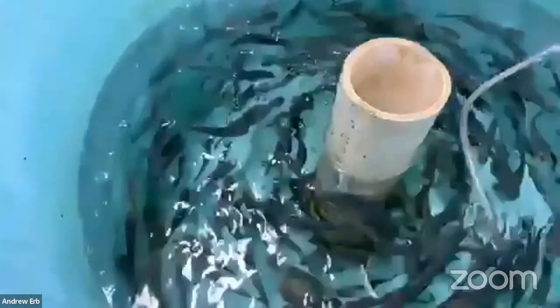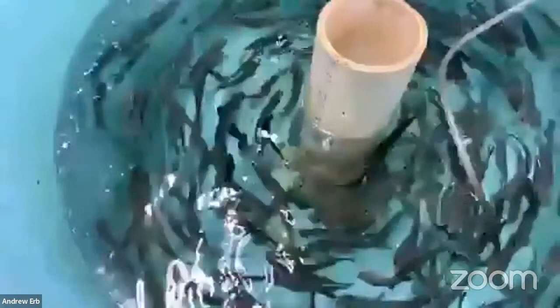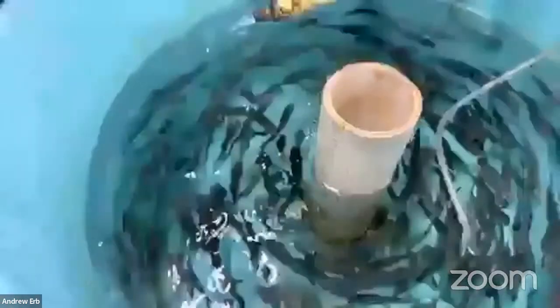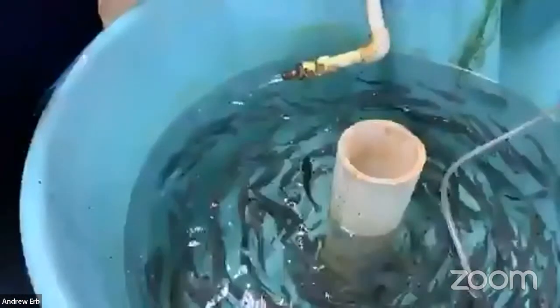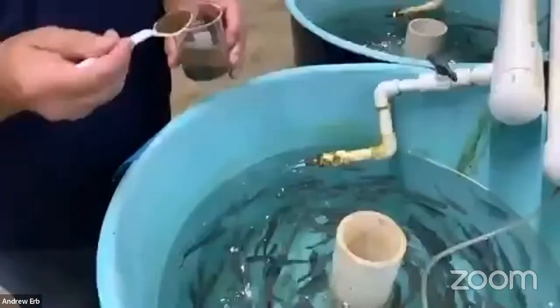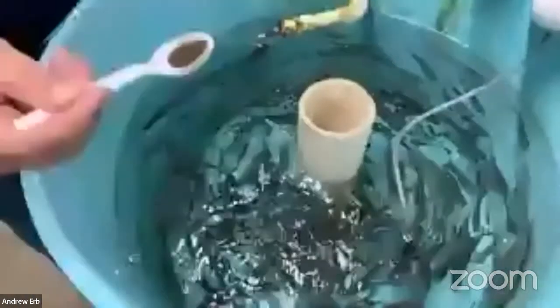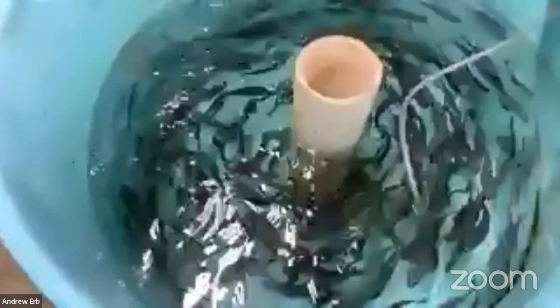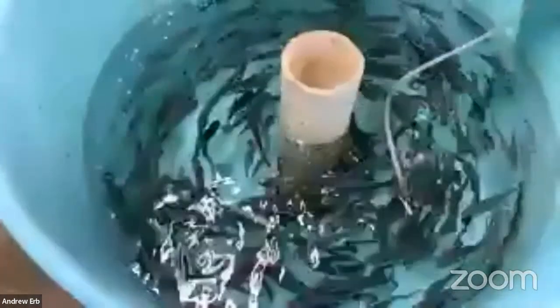Okay, so this group of fish, we're probably done feeding them for the day. I'm gonna do one more, or not for the day, but for this feeding. Let's take a look at their response when I put food in here. Okay, they're still coming at it a little bit. Okay, let's contrast it from the far end. These fish here are more or less satiated. That means they're pretty close to full.